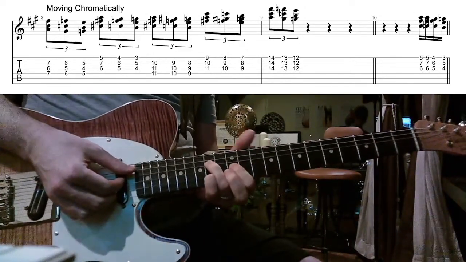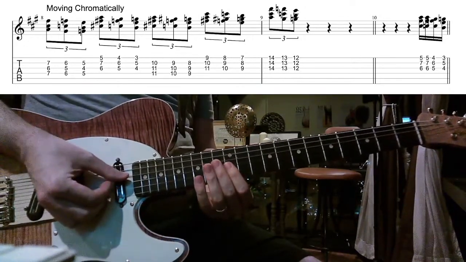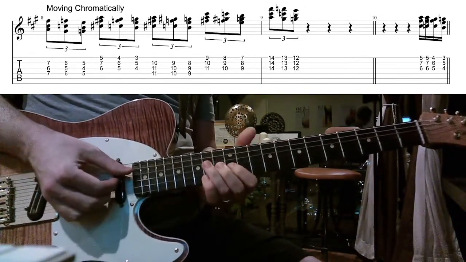There I have the little 7th chord there, and then went to the chromatic 6 and 9 chord at the top.